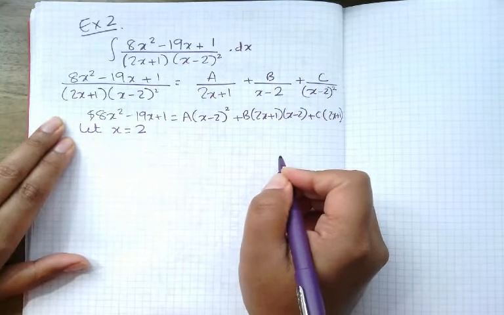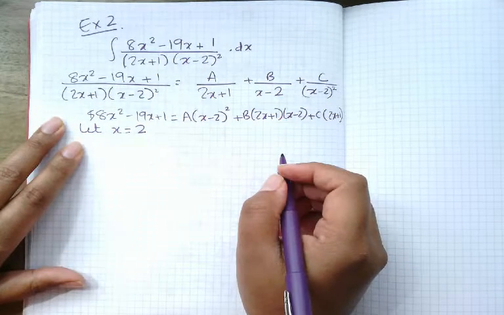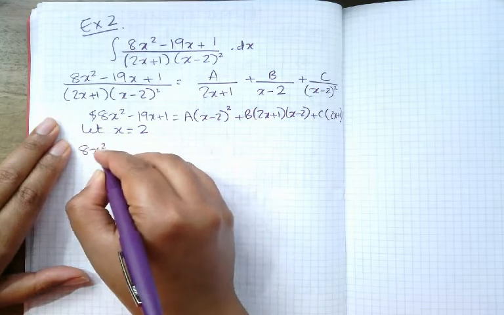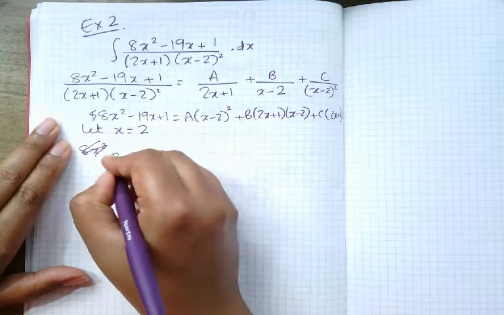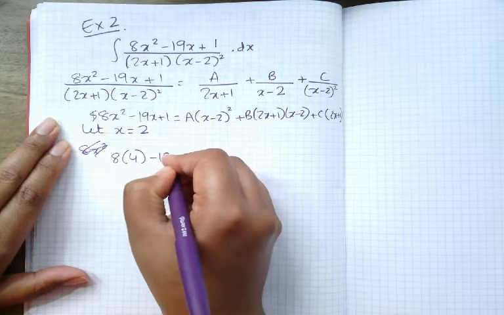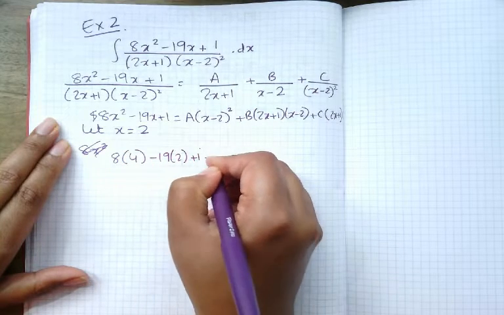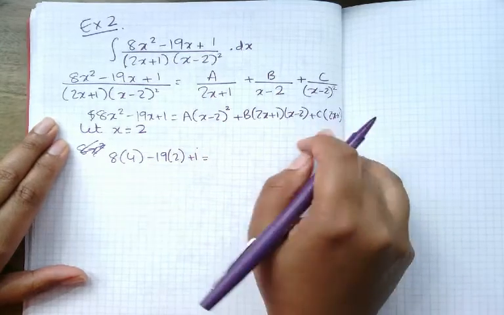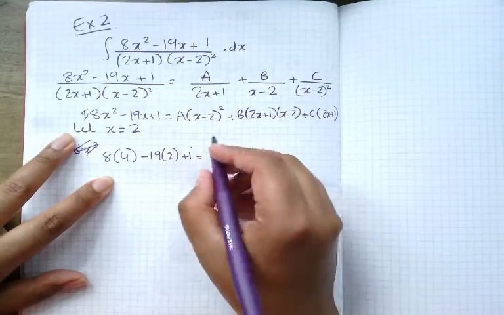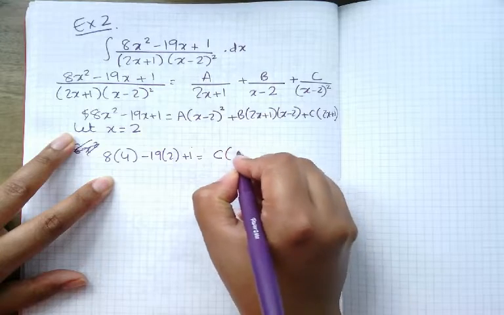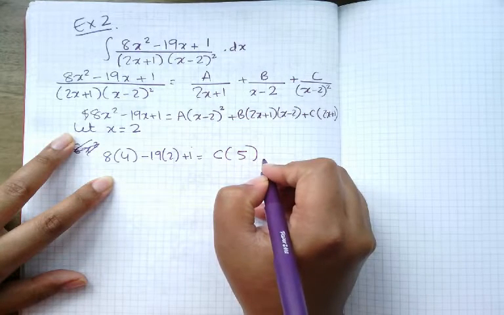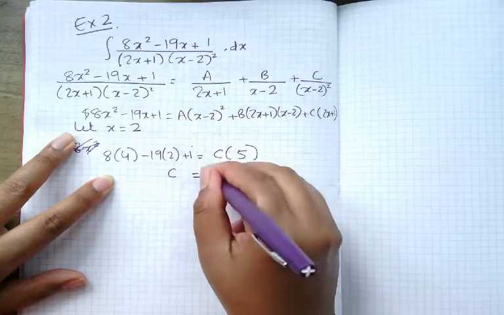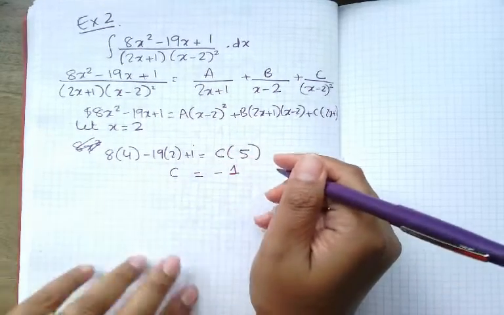So let's just plug that in: 8 times 4 minus 19 times 2 plus 1 equals, this will become 0, this will become 0, and you'll just be left with C times 5. And you will get C equals minus 1, if you solve that.